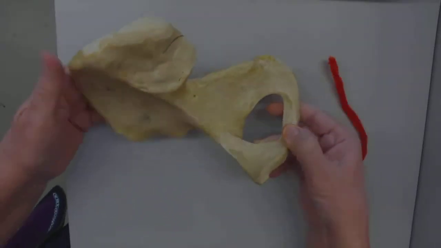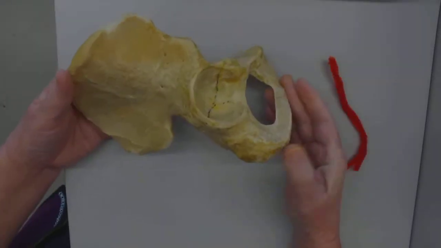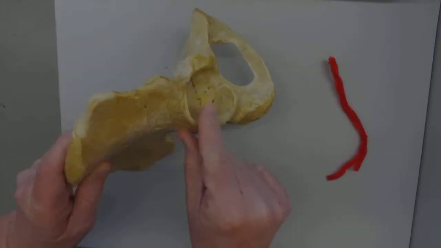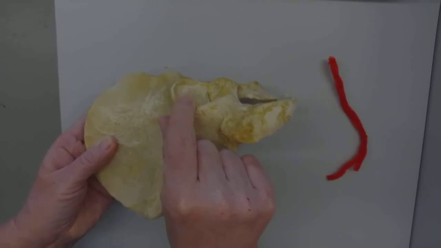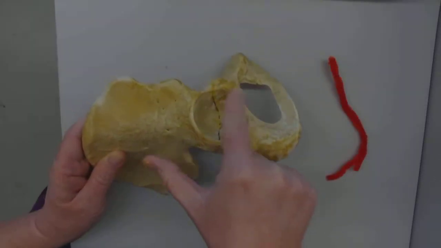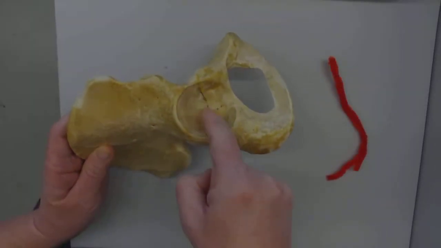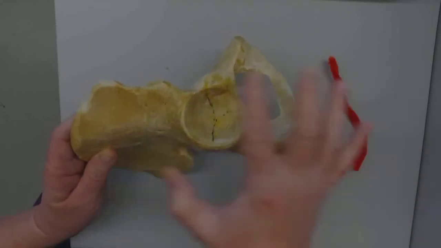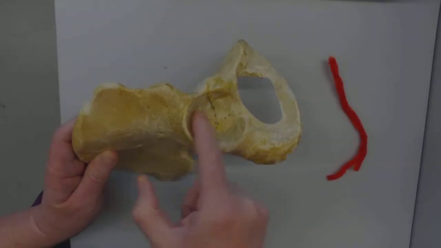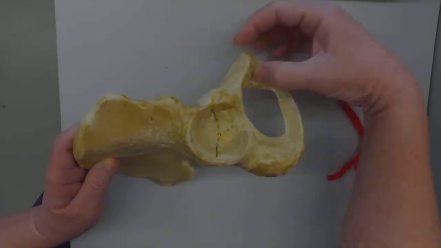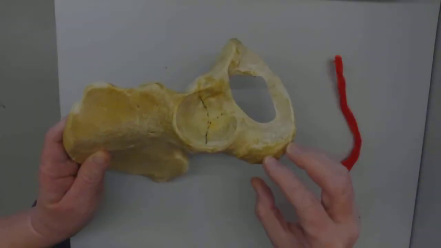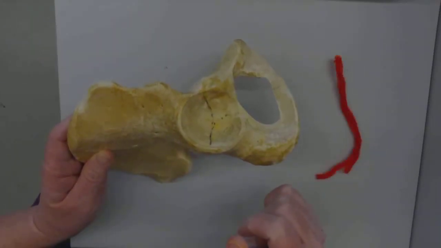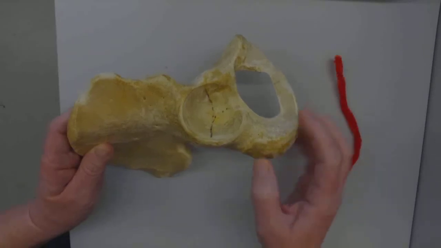Now when we turn this over, we see the lateral side, and now we see this really obvious cupped indentation. That's called the acetabulum. And here we've drawn in the lines between the 3 bones that make up this os coxa. So this part is the ischium, this part is the pubis, and this part is the ilium. So the acetabulum has portions of all 3 of those.